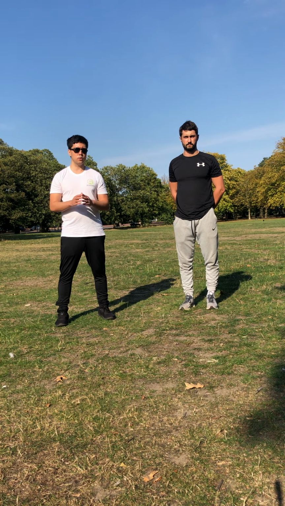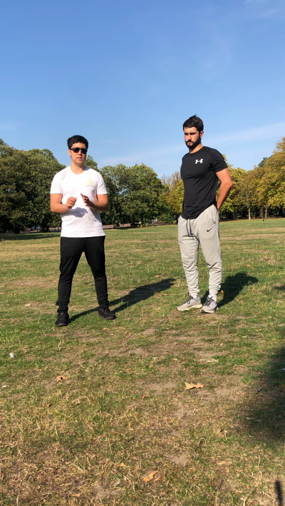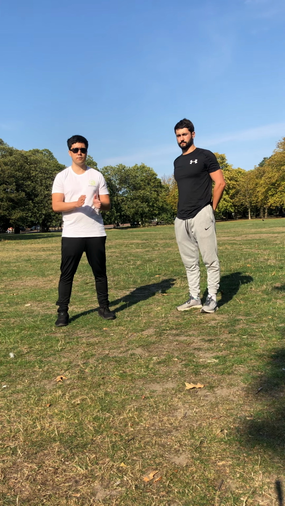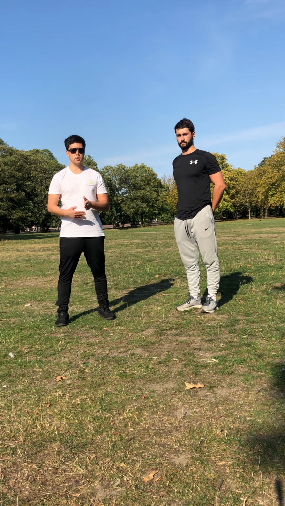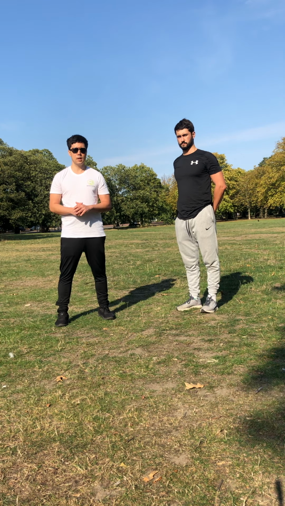Now, using the chart in your course, just use the box to describe what you see, anything that you think is out of sync or anything that doesn't quite look right. So if there's a discrepancy between left and right sides, you see something that looks a bit clunky or disjointed, just make a note of it and we can go through what that means later on.